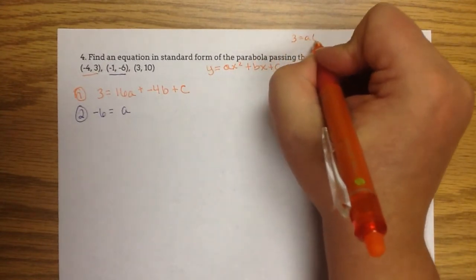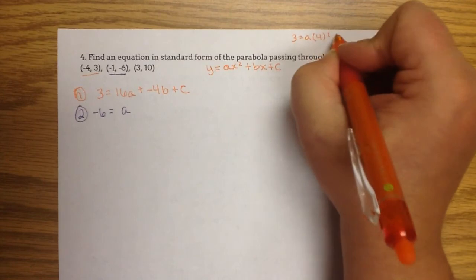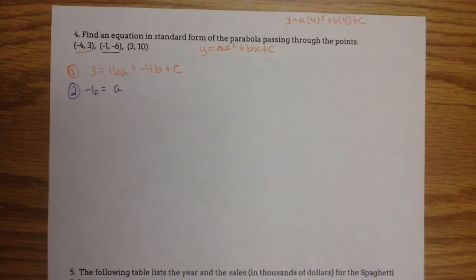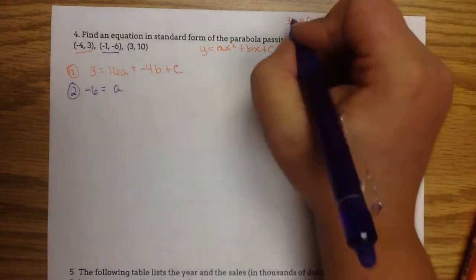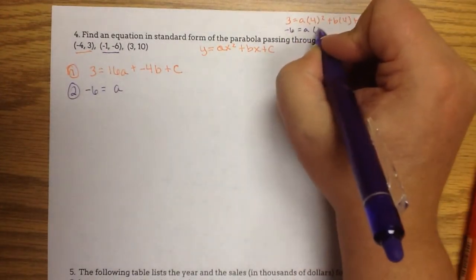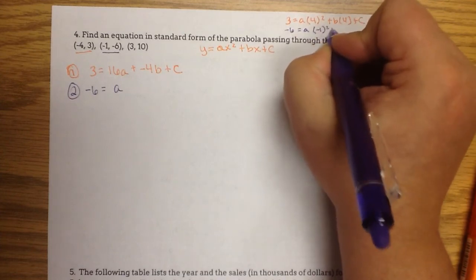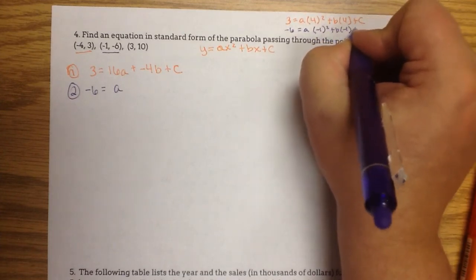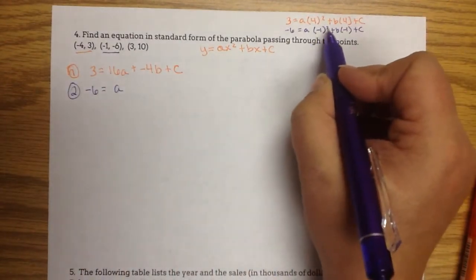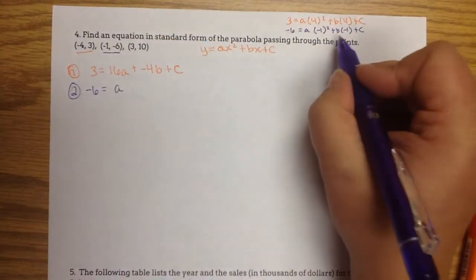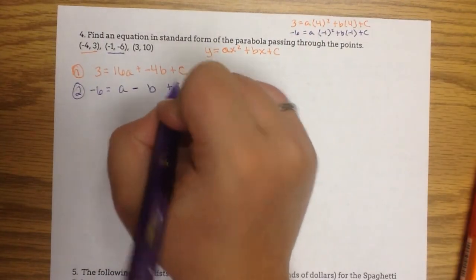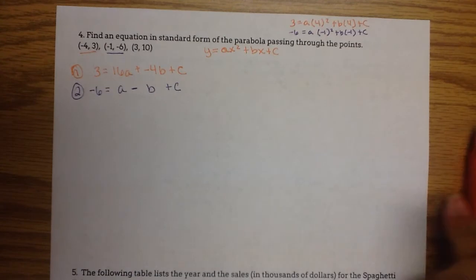So 3 equals a times negative 4 squared plus b times negative 4 plus c. There we go. That's what I did. Negative 6 equals a times negative 1 squared plus b times negative 1 plus c. Okay, so negative 6, negative 1 times negative 1 is 1, 1 times a is a. B times negative 1 is going to be negative b, and then c is not being multiplied by anything.